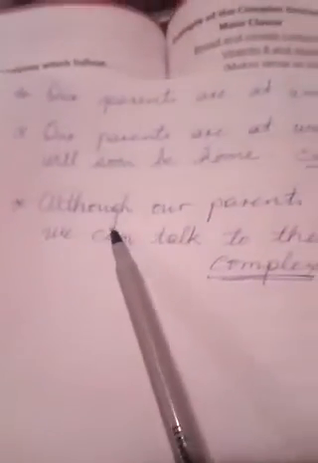Look at this one now. Our parents are at work. It's a simple sentence because it is an independent clause. The next one: our parents are at work, but they will soon be home. It is joined with but, so it is a compound sentence. Look at this one: although our parents are at work, we can talk to them on the phone. So although our parents are at work, comma, we can talk with them on the phone.